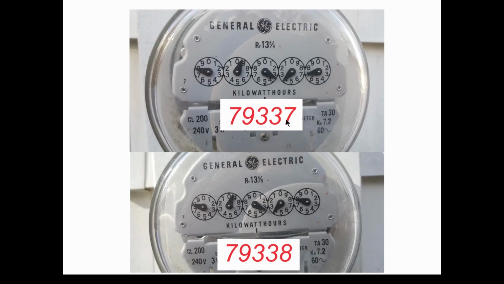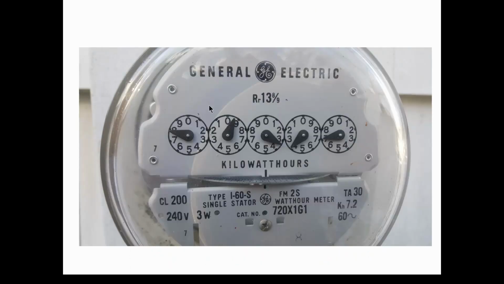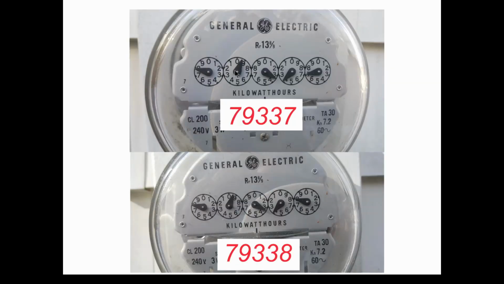So I did that. I went out first and got this 79337 number. And you can see it's the same as what we had before. So here it's 79337. And then I went out to the exact same meter 1 hour later to measure it. And as you can imagine, most of these digits are going to be the same because it's only 1 hour's worth of usage. So I went out and see this 7 is the same as before. This 9 is the same as before. The 3 is the same as before. The other 3 is the same as before. The only difference is this has gone from 7 to 8.